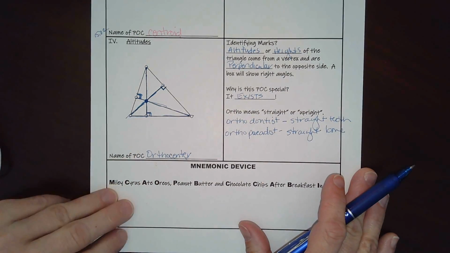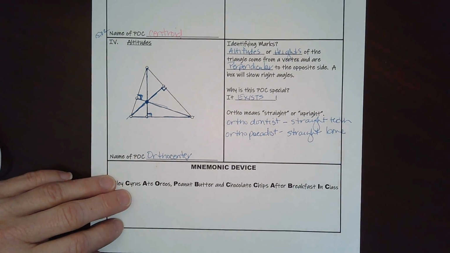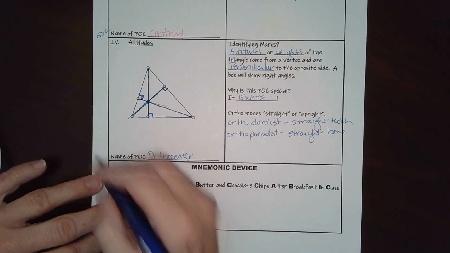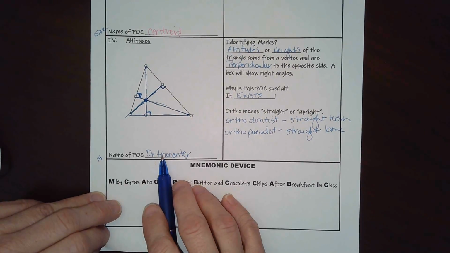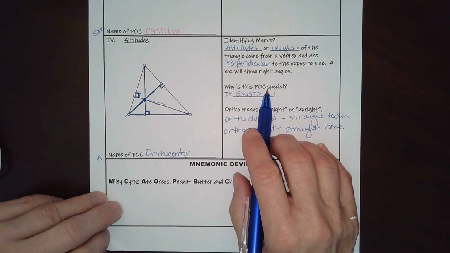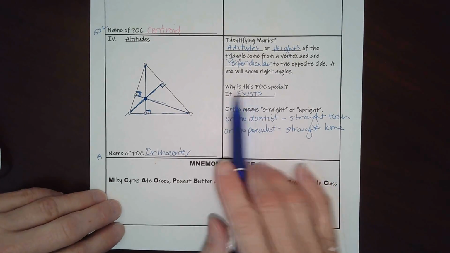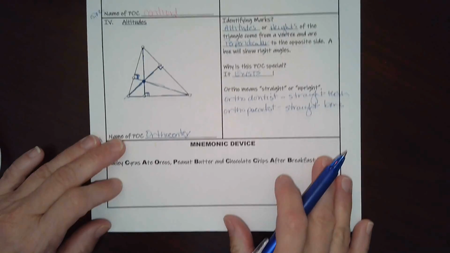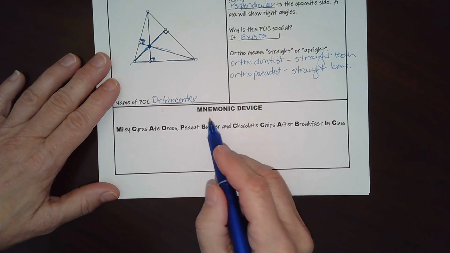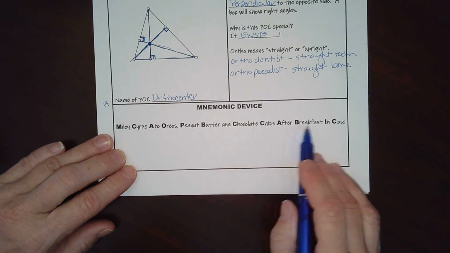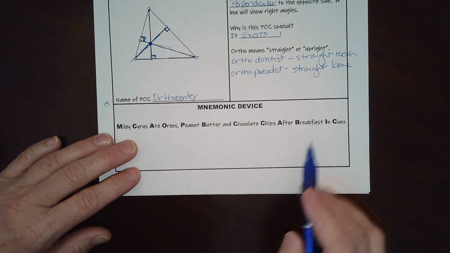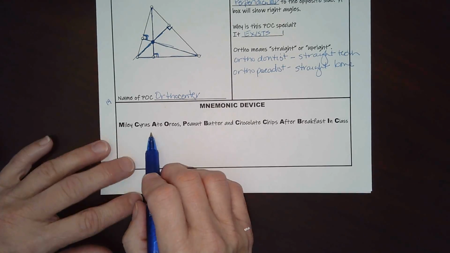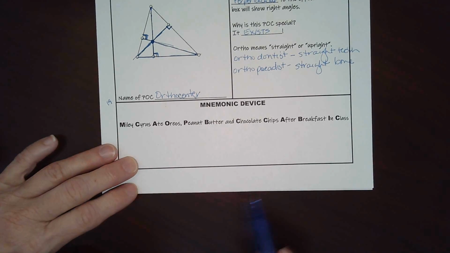So these are the different types of points of concurrency and their special characteristics that indicate what type of concurrency it is. Here's a cute little mnemonic device, which is something to help you remember what the identifying marks are and what type of point of concurrency it is.